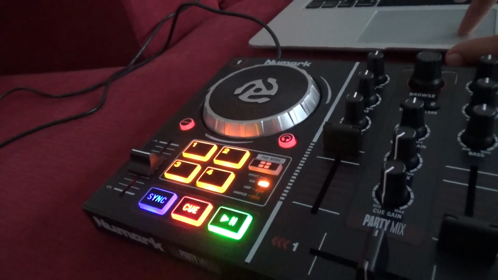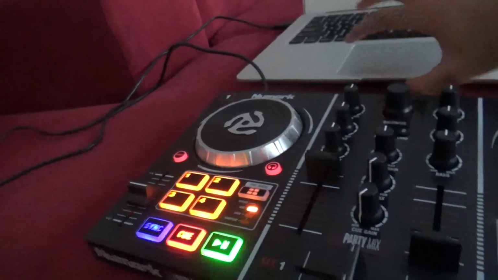Just like that. And last but not least is the phaser.